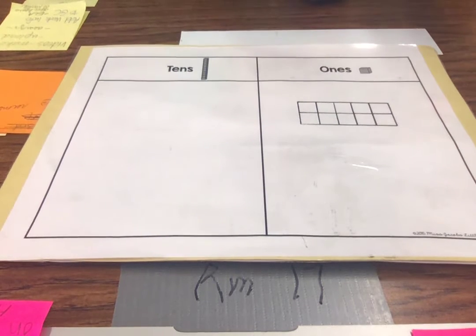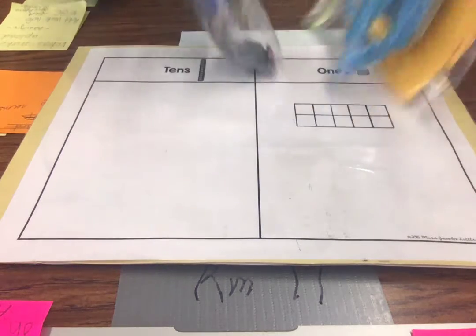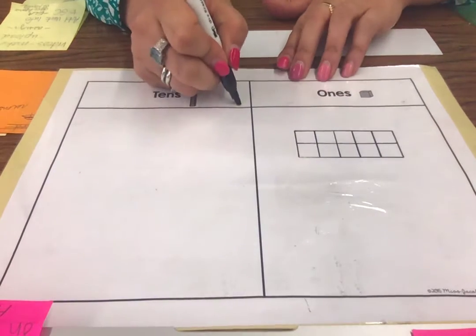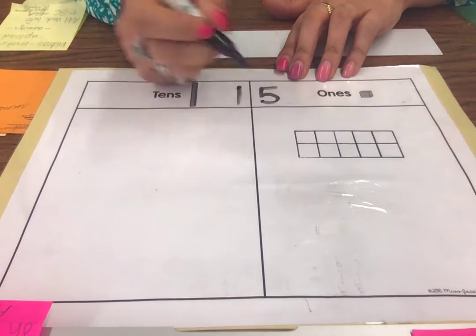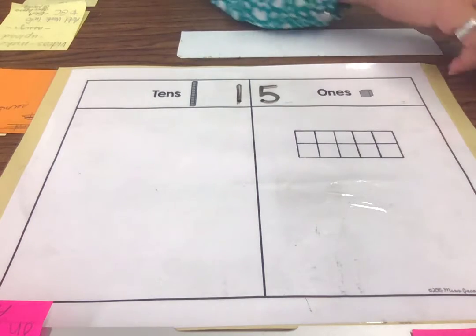We're going to start with our place value chart like we usually do. So we'll need your place value chart and your money and your blocks for this, and then we'll move on with our hundreds chart. So I'm going to start by writing our number in standard form. It's the 15th day of school. Alright, so now I'm going to put my blocks here.